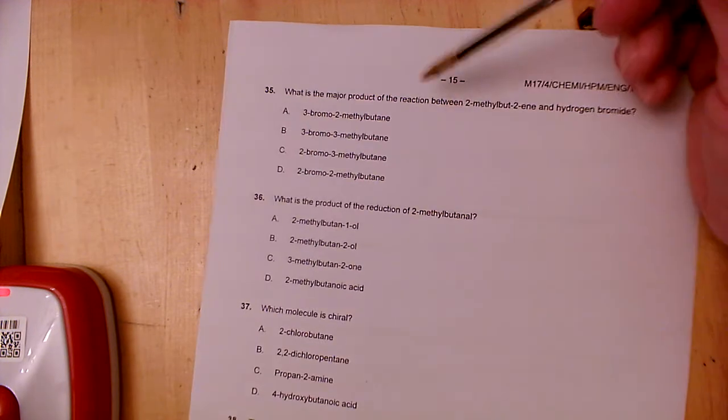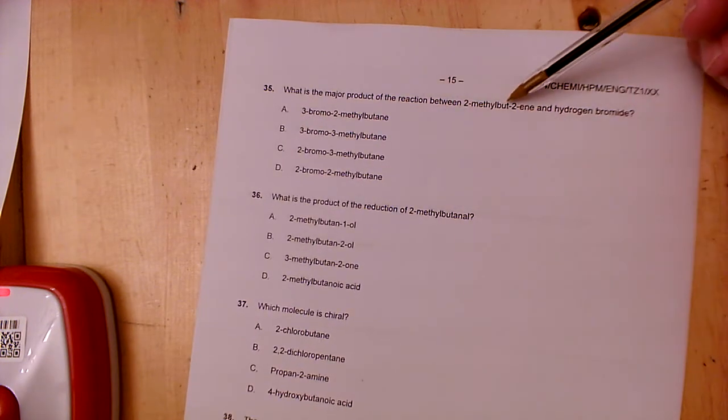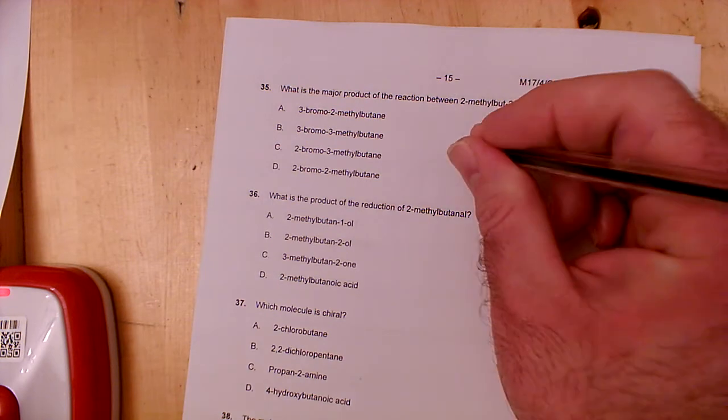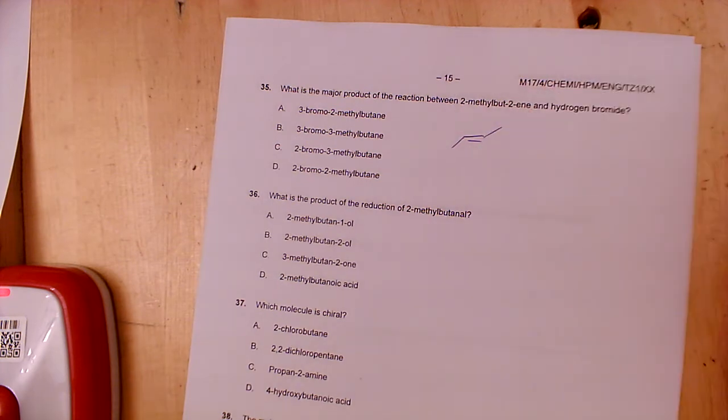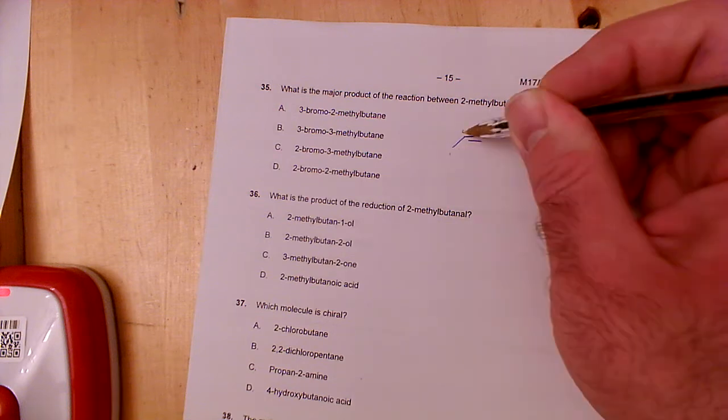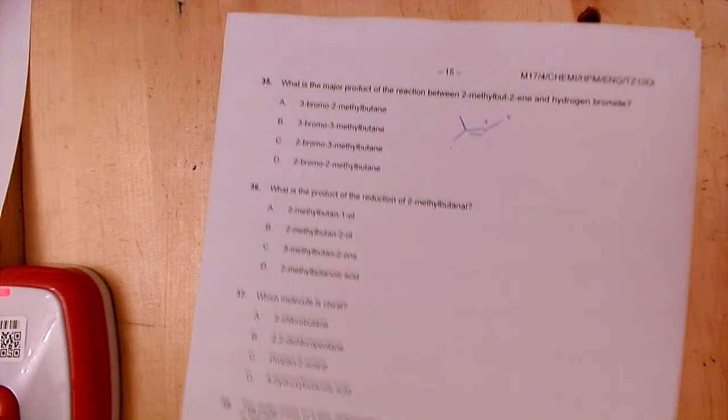And then 35, what is the major product of the reaction between 2-methylbutene and hydrogen bromide? Well, let's draw this molecule out first of all then. So 1, 2, 3, it doesn't matter if I draw cis or trans because we're going to react the double bond anyway. Here I've gone trans. So that's 1, 2, 3, 4, and we've got a methyl group on position 2 as well.